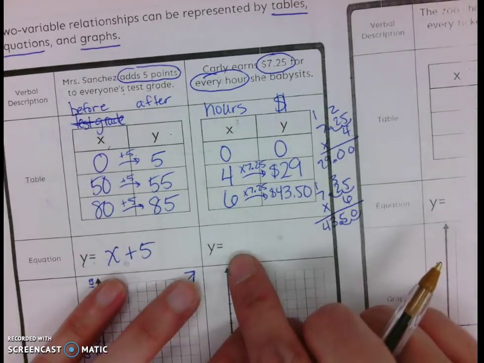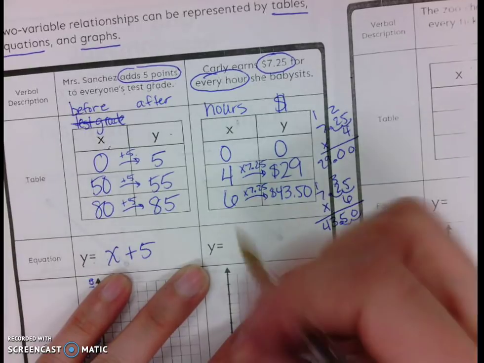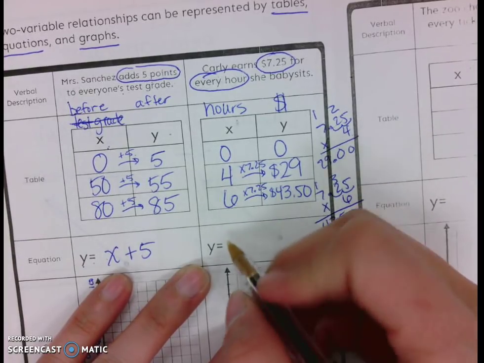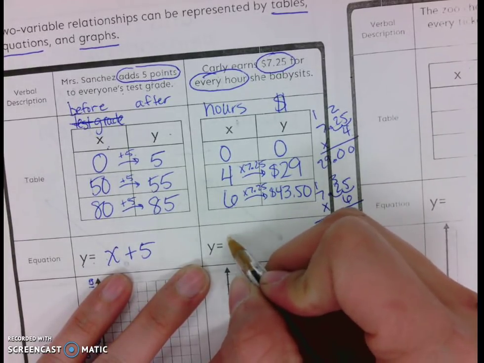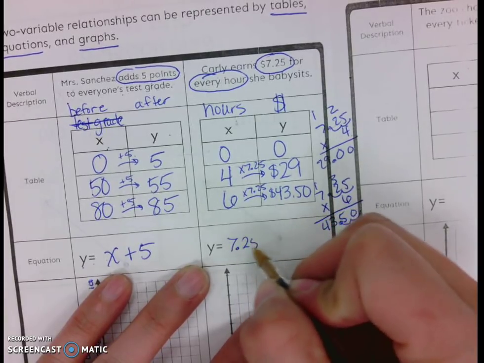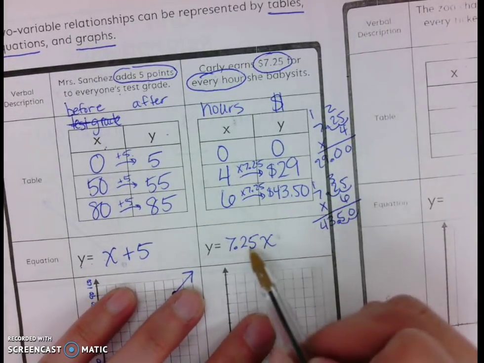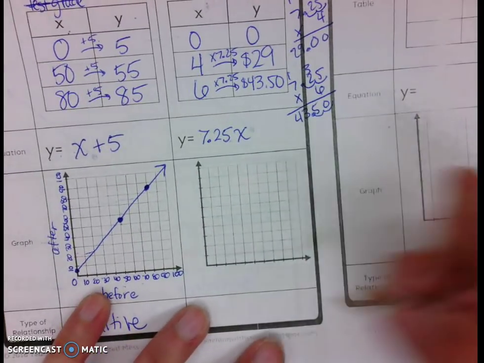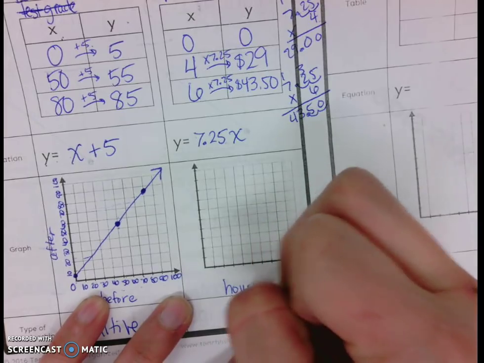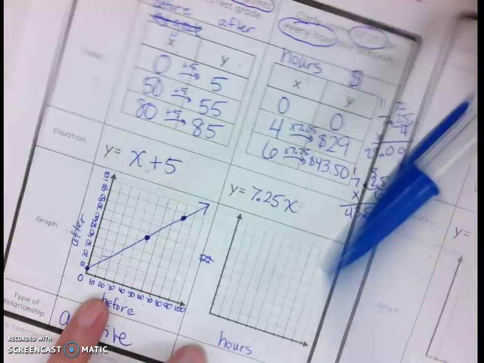So as you can tell, we're multiplying. So what are we doing to x? We're multiplying it by 7.25. So we write it as 7.25x because this means multiply. So now let's graph it. Let's go ahead and put hours and dollars.